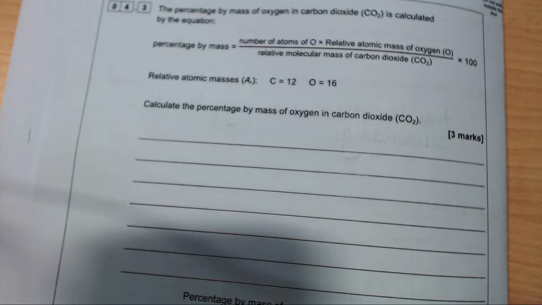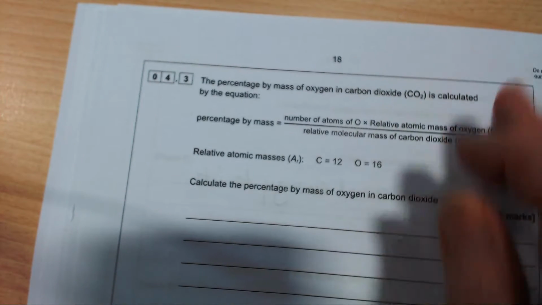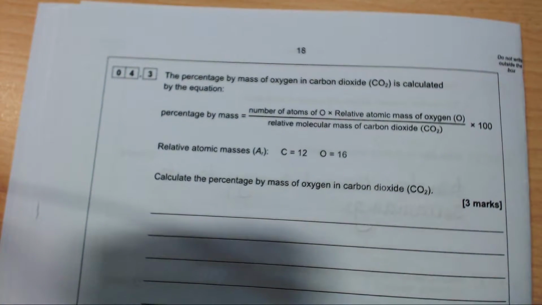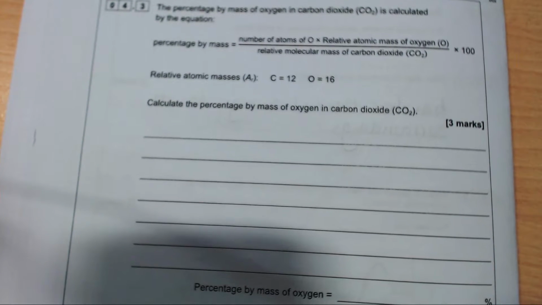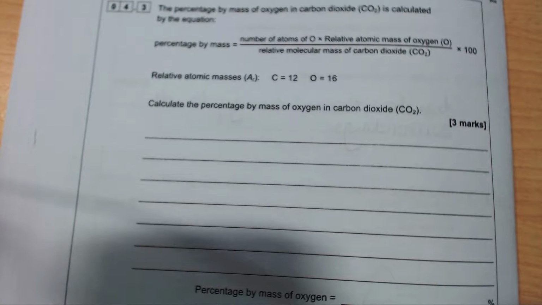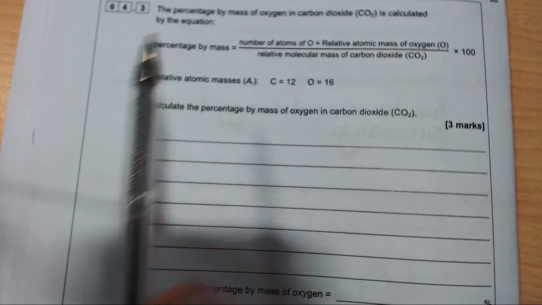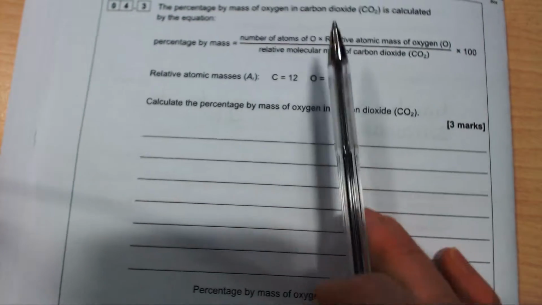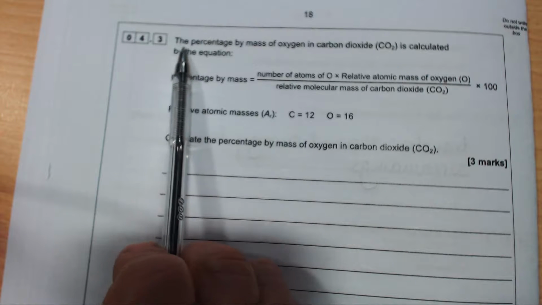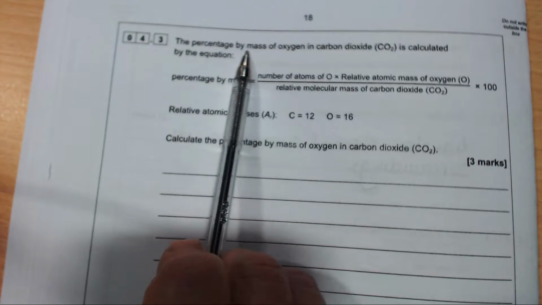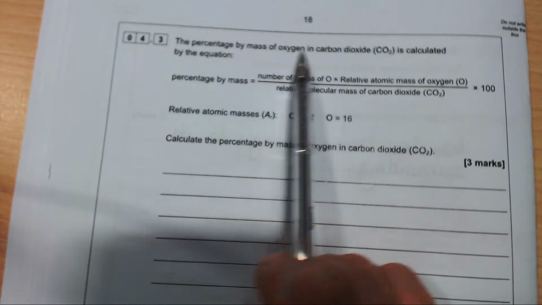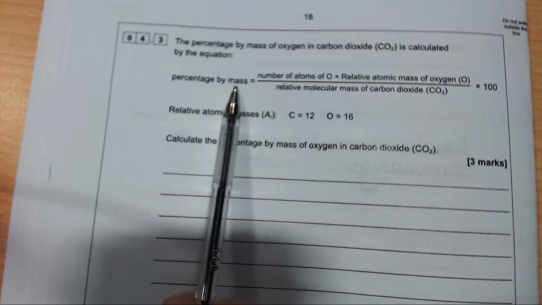Maths questions are your friend. Generally, a lot of the maths questions require very little in the way of scientific knowledge. They just need you to be able to plug numbers into an equation. And with the chemistry, they're not asking you to remember an equation. Look, they gave you the equation. So you are just going to put some numbers in there. It says the percentage by mass of oxygen in carbon dioxide is calculated by the equation percentage by mass.